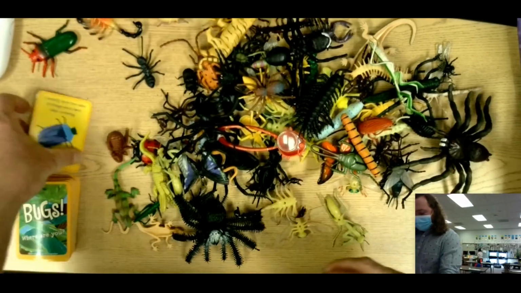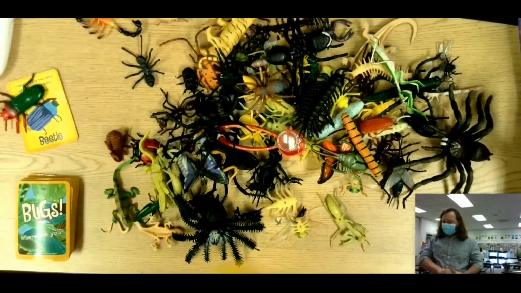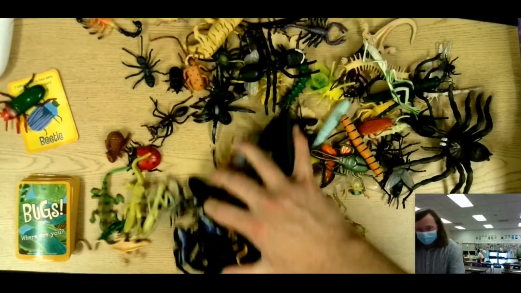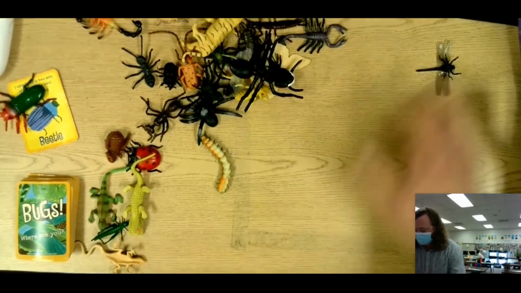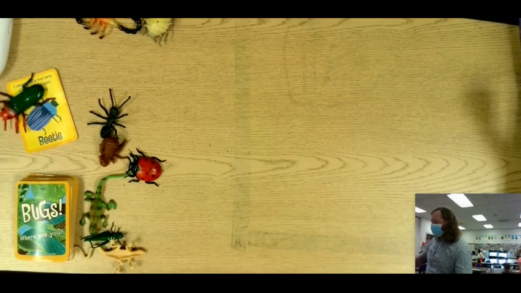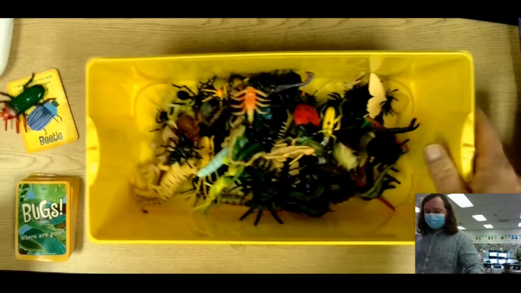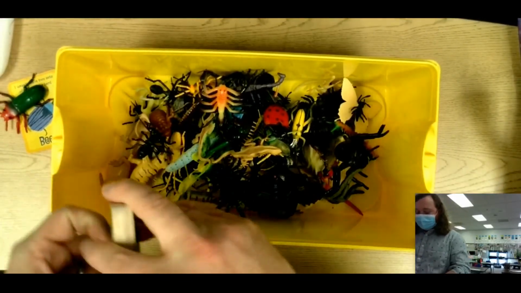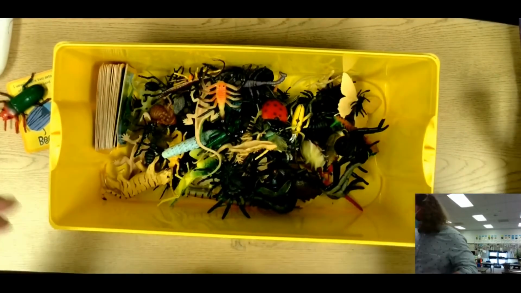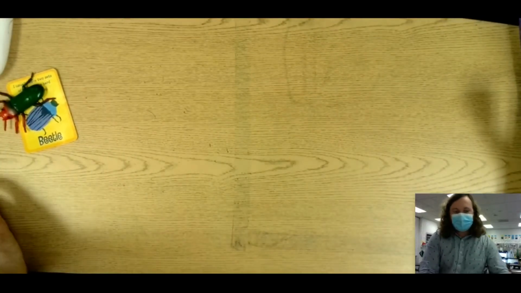Okay, so anyways, I found my beetle. I'm going to go ahead and clean up the rest of my bugs because now it's time for me to write. This is an empty Lego box that I'm going to use to keep all my bugs in. I'm going to swipe them in here so that everything's nice and clean. What in the world is that alligator doing in here? That's not a bug. I'm going to put the cards back in here so everything's nice and organized, and then put the lid back on.